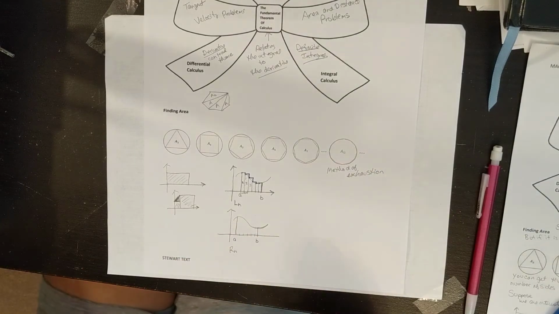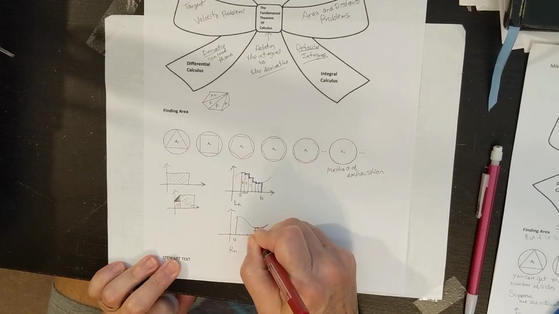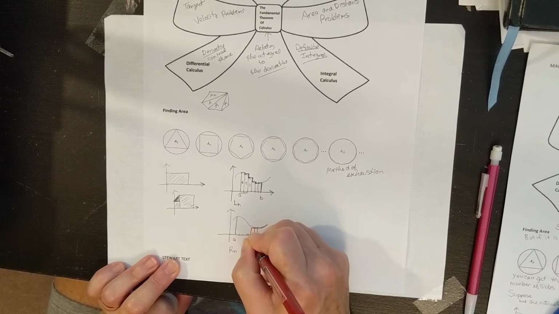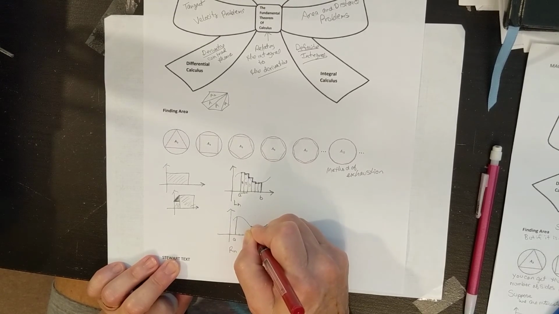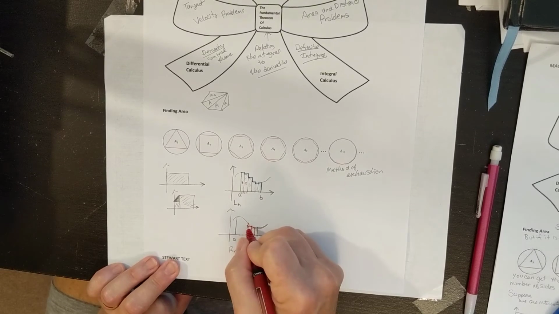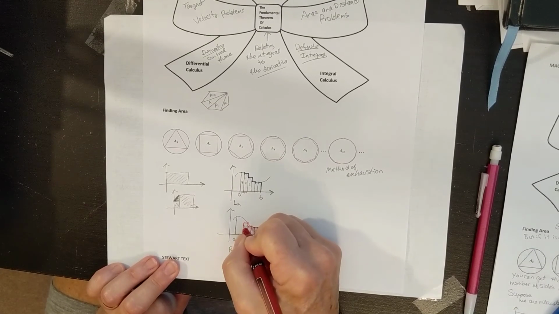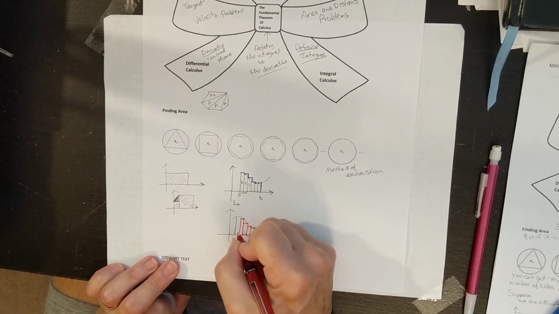But this time we're going to let where it hits the curve on the right determine the height. So if we go from the right side, this is where it hits the curve from the right, and we'll go across. And this is where it hits the curve on the right side, and that will determine the height. And this is where it hits the curve on the right side, and that will determine the height. And this one right here determines the height of that one.